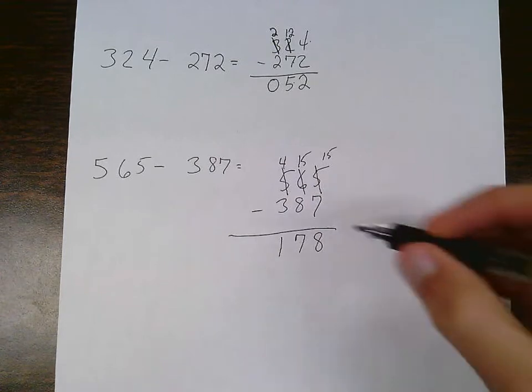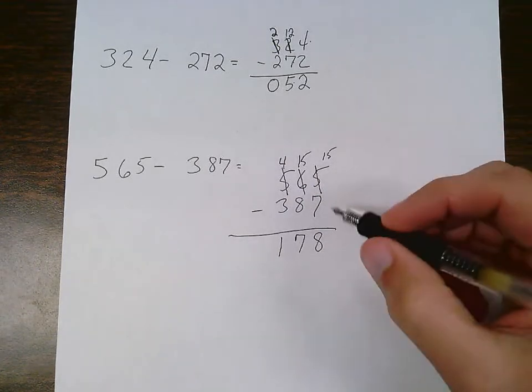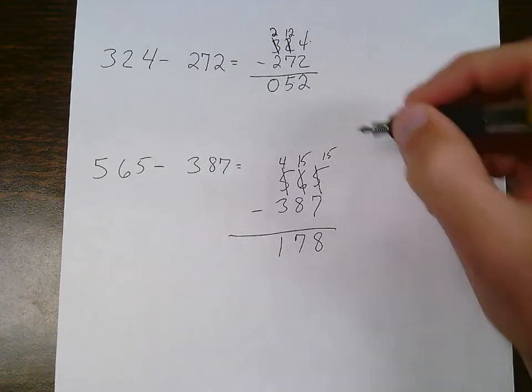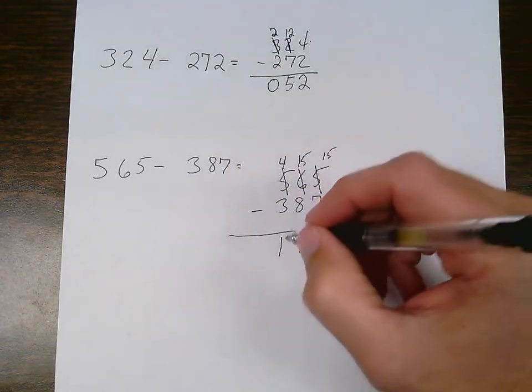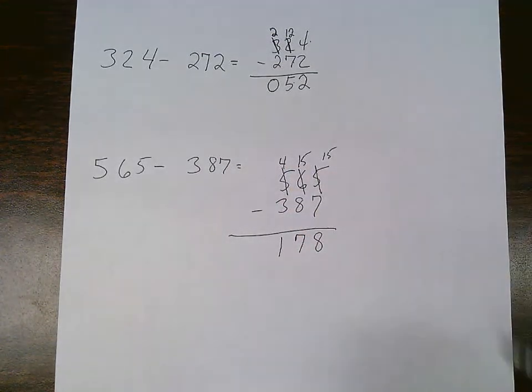And if I wanted to, I could add up to check my subtracting. 8 plus 7 is 15. 7 plus 8 is 15. 1 plus 3 is 4. So that checks my adding.